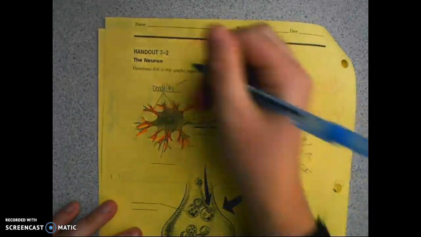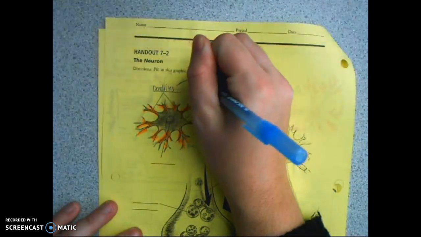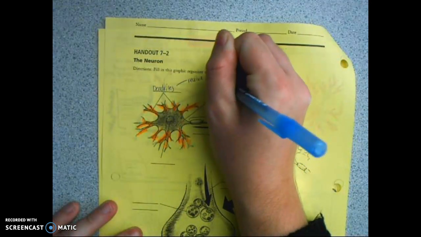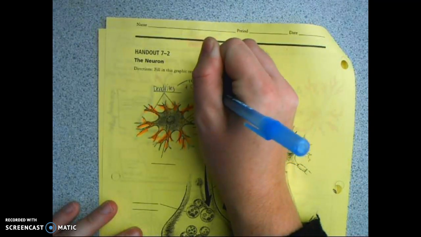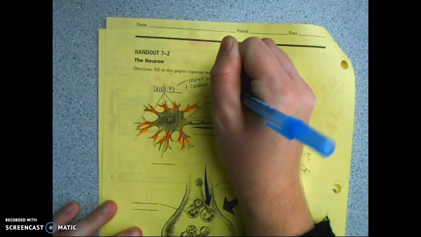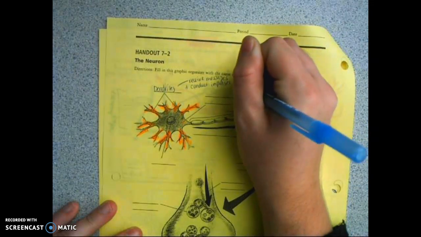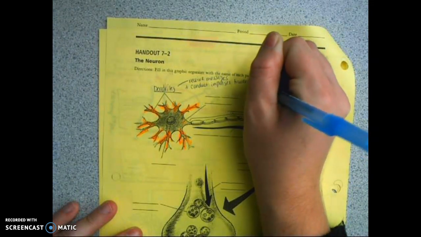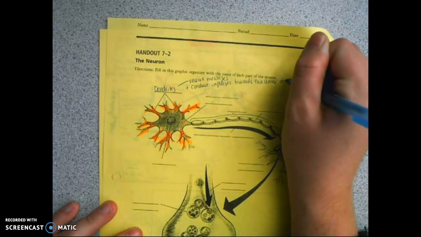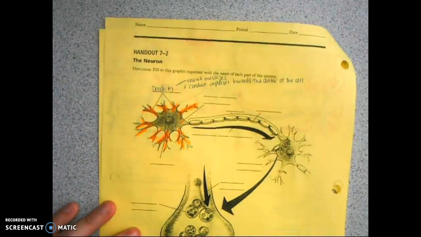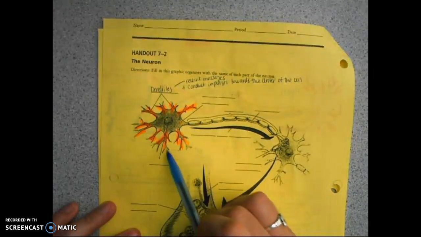Those are the parts of the neuron that receive messages and conduct impulses towards the center of the cell. Okay? So it's going to receive the information.